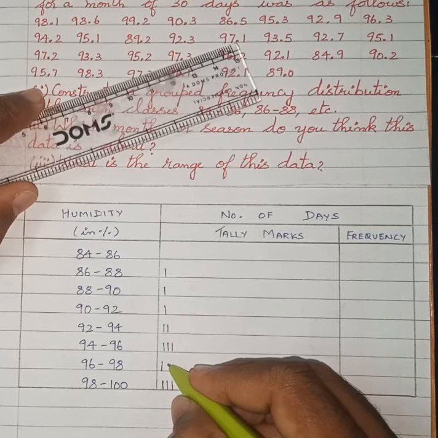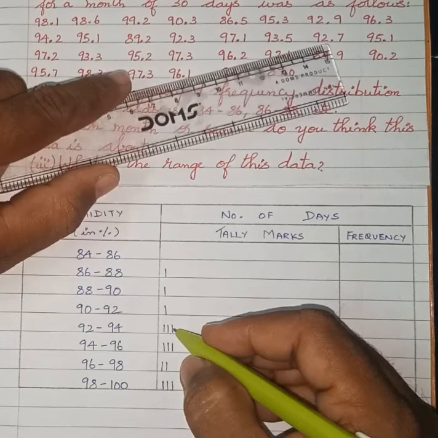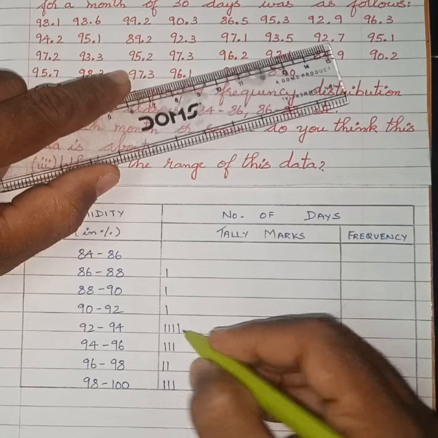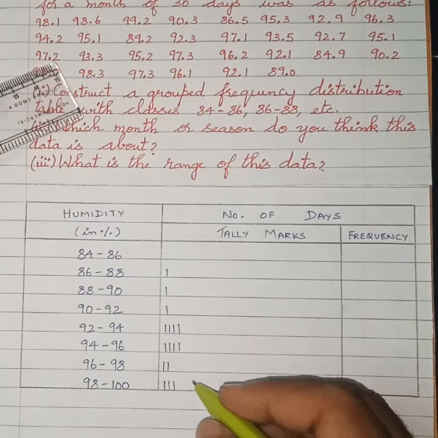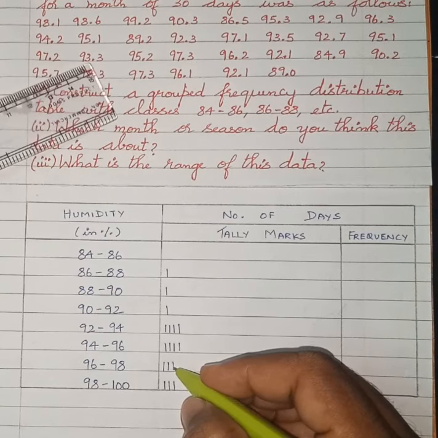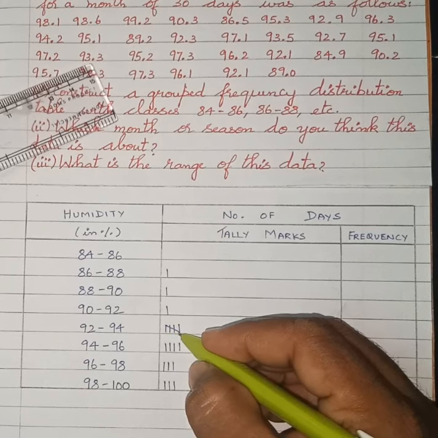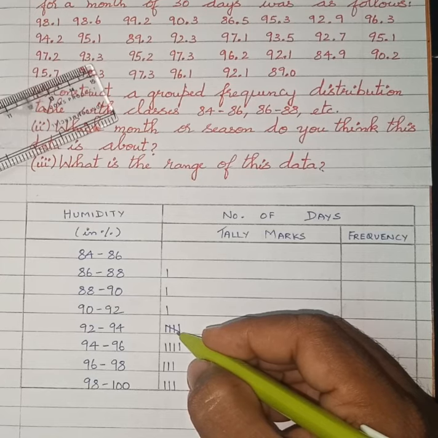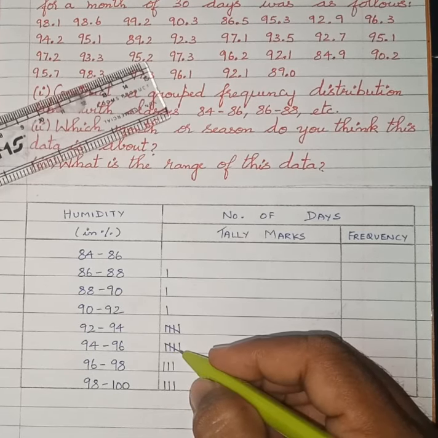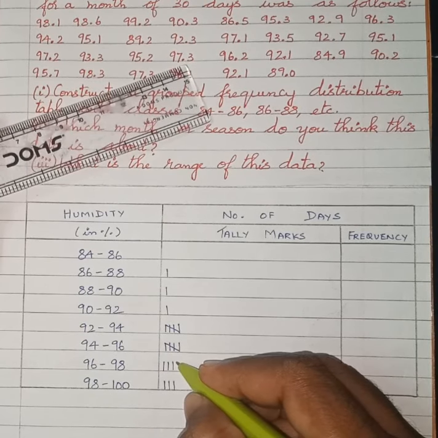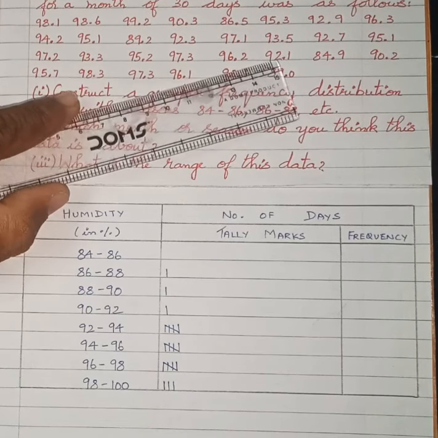97.1 is in between 96 to 98. 93.5 is in between 92 to 94. 92.7 is in between 92 to 94. 95.1 is in between 94 to 96. 97.2 is in between 96 to 98. 93.3 is in between 92 to 94. Since it is the fifth line, we are making it across the first four lines. 95.2 is in between 94 to 96. Then 97.3 is in between 96 to 98. 96.2 is in between 96 to 98.